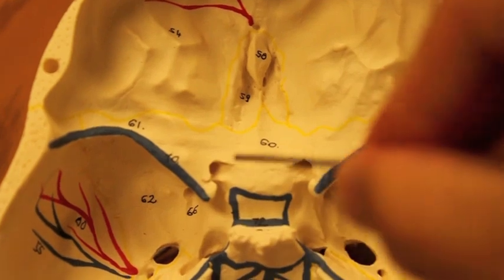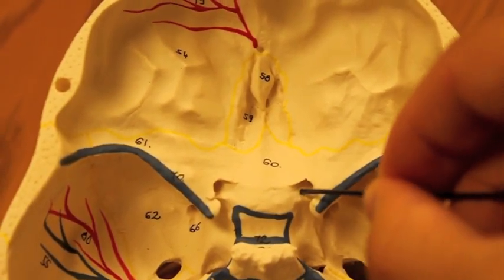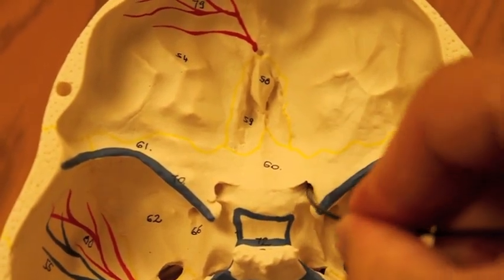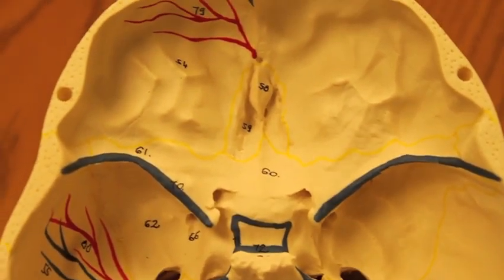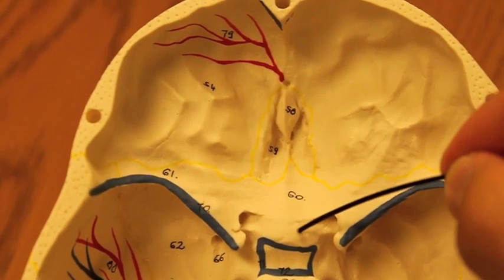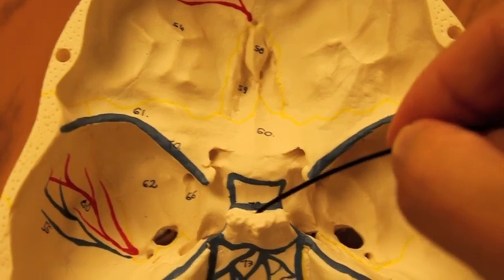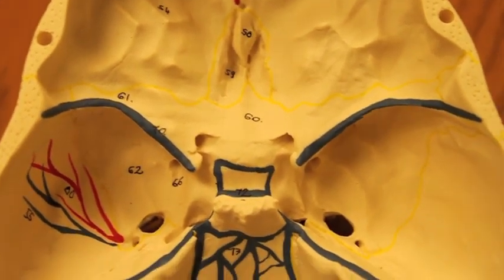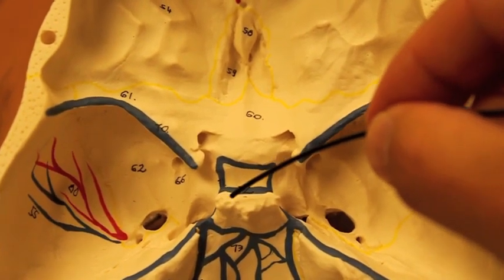And then below that, you have the prechiasmatic groove, which is the groove that runs right in between both of the optic canals. So this makes up our prechiasmatic groove. Then you have the trabeculum sellae, which is basically this ridge right here just before you go down into the sella turcica, or what people call the pituitary fossa as well. So this makes up your pituitary fossa. It's where your pituitary gland sits.